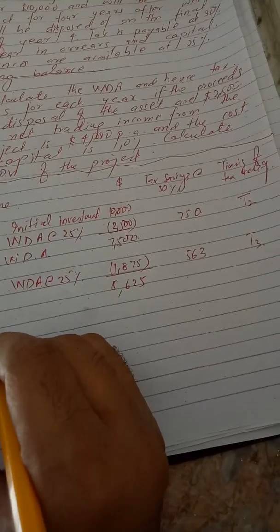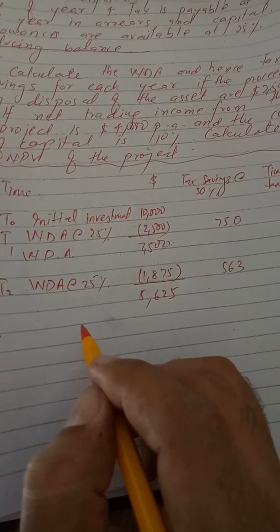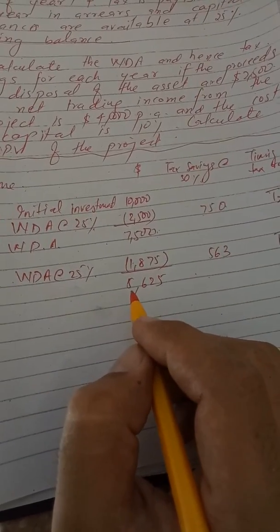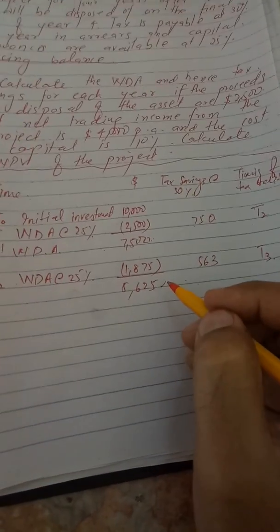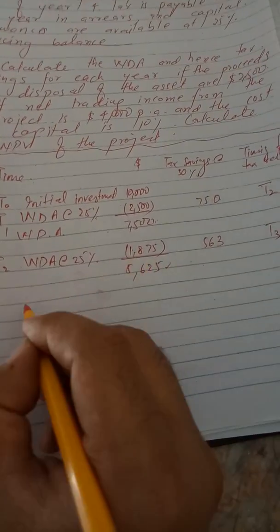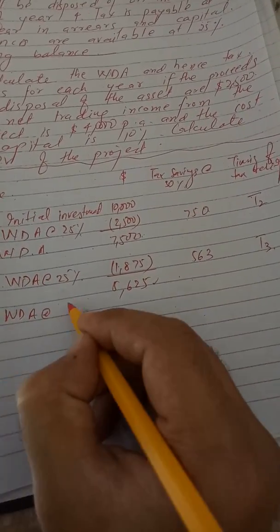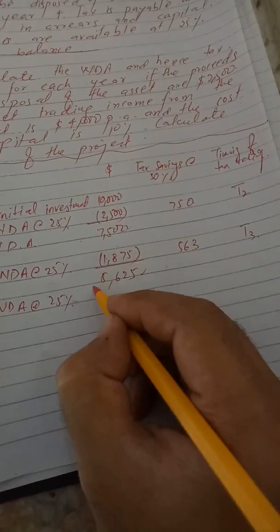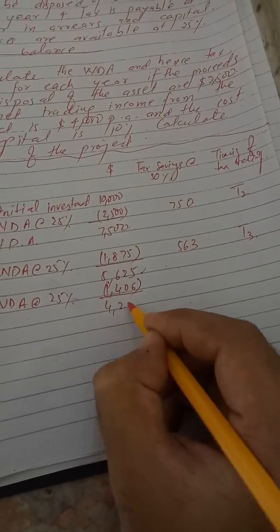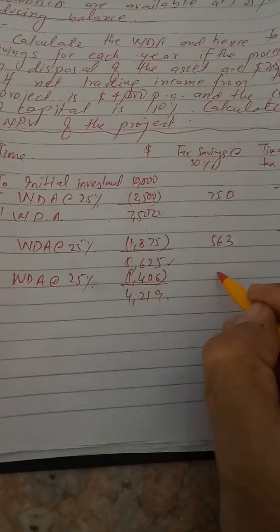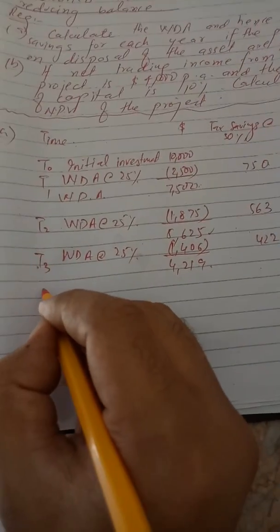And again you would have the written down value of 5,625, and for T3 the WDA at 25% is 1,406, and the written down value is 4,219. So the tax saving would be 422, and the relief here would be in T4.